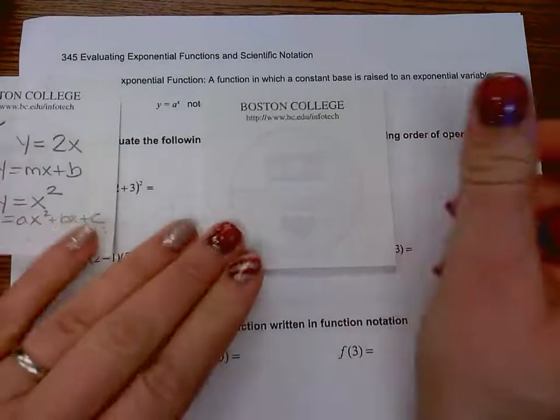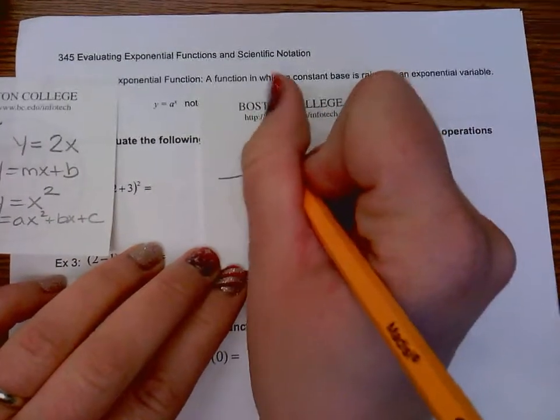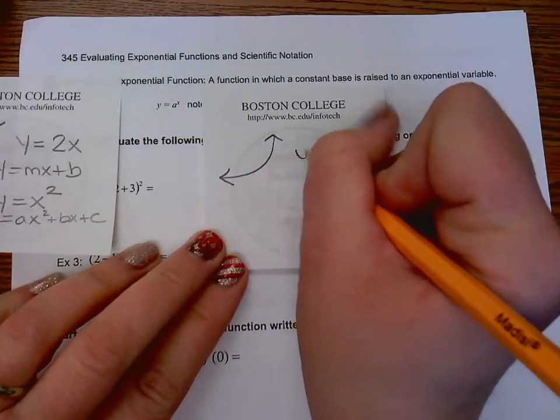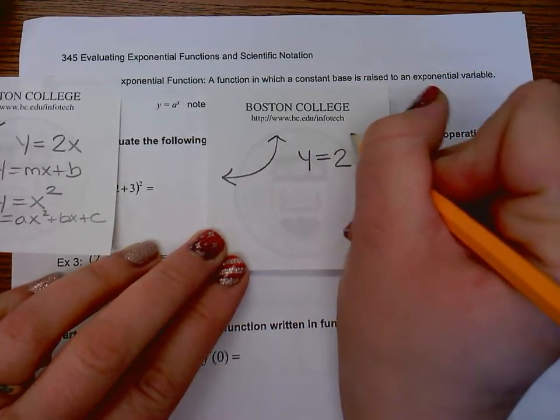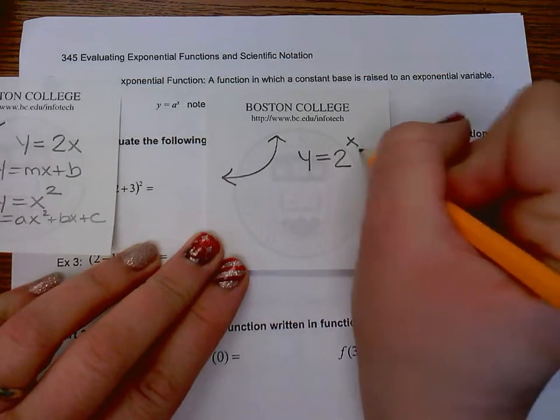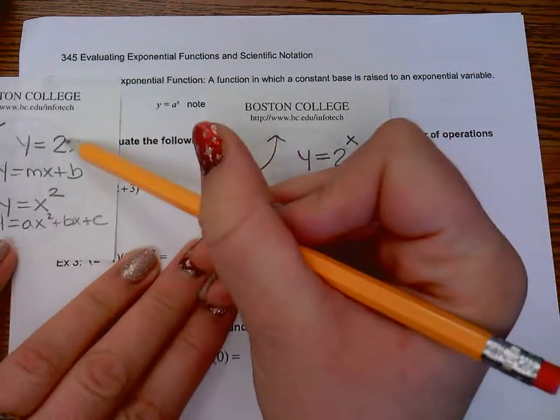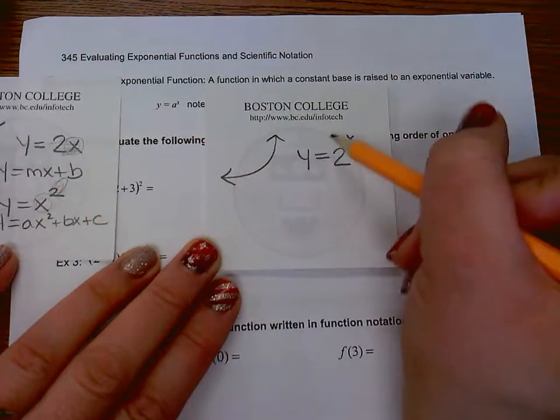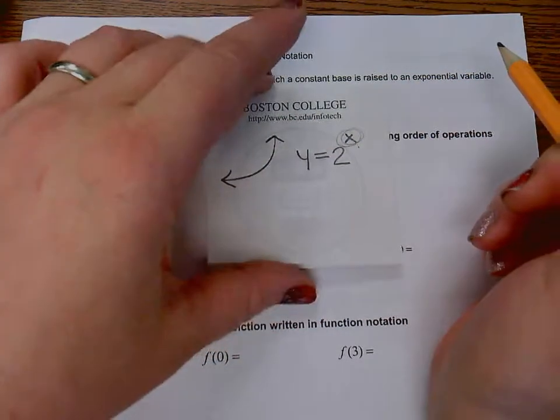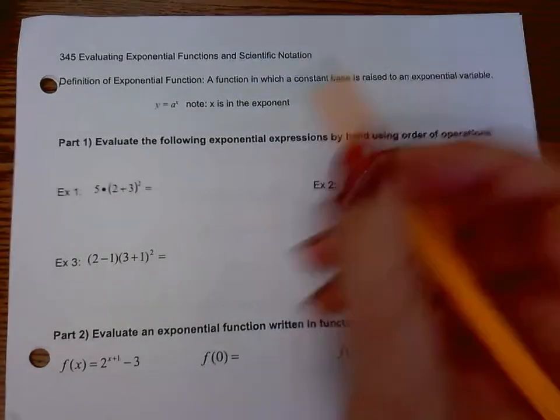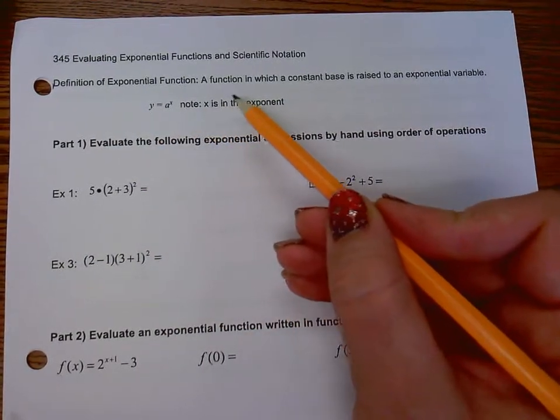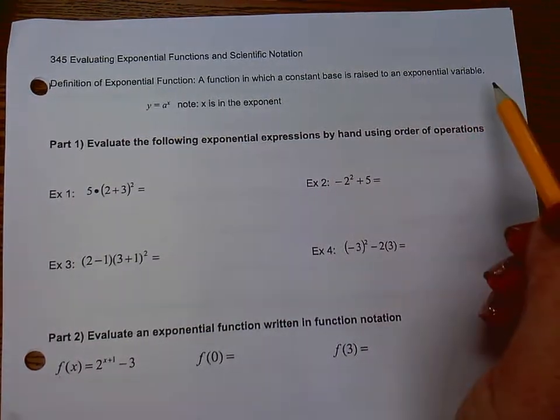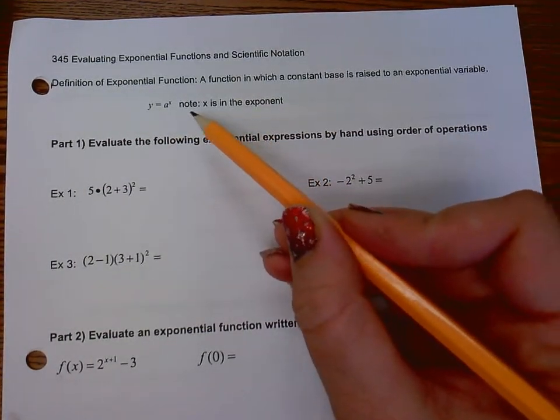Exponential functions look like this type of curve. They have a base and the x is actually in the exponent. Here the x is being multiplied by a coefficient, here x is being squared. Exponential functions, x is in the exponent. So the definition of an exponential function is a function in which a constant base is raised to an exponential variable. In this case, x is the exponent.